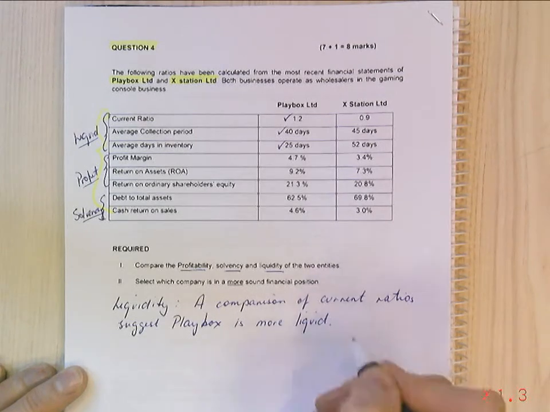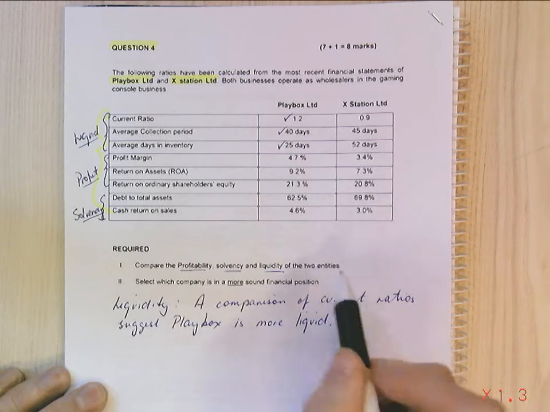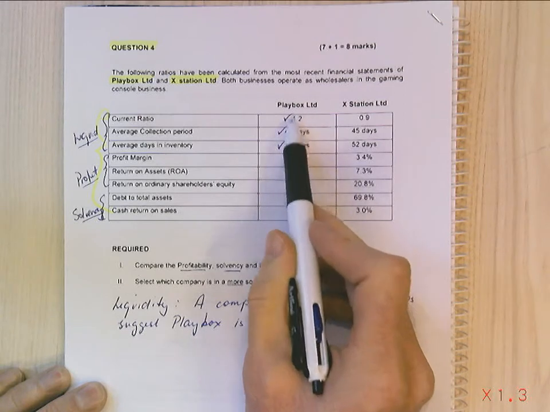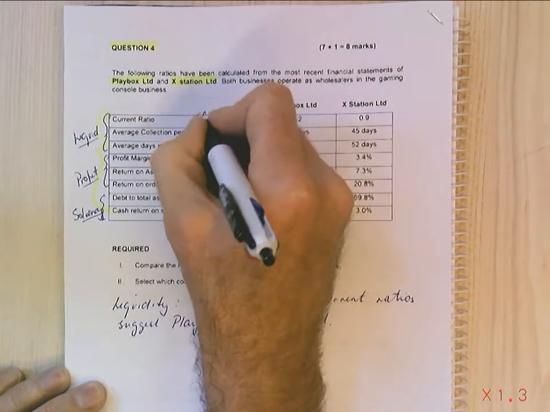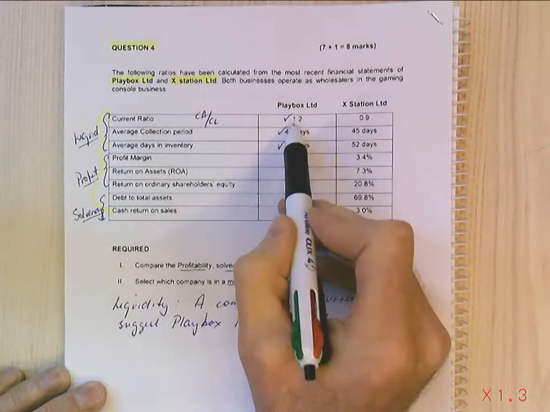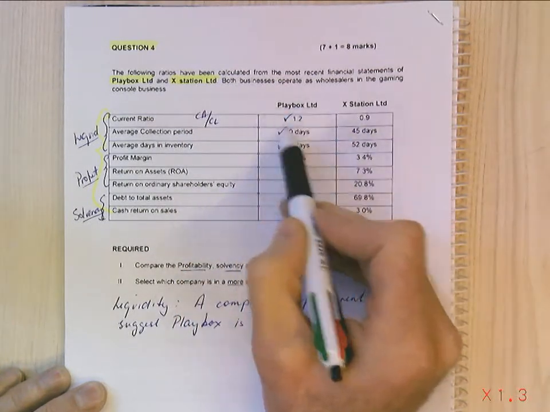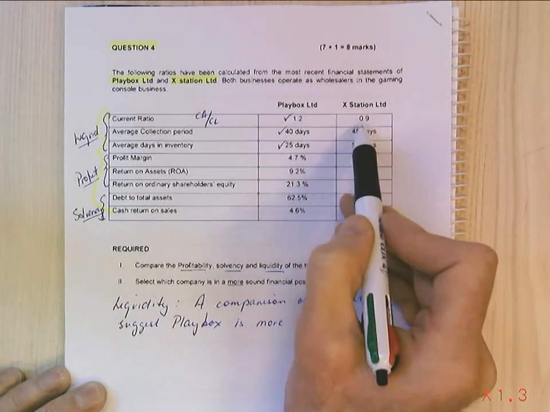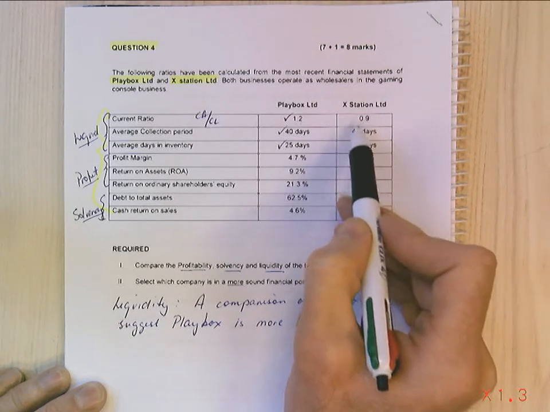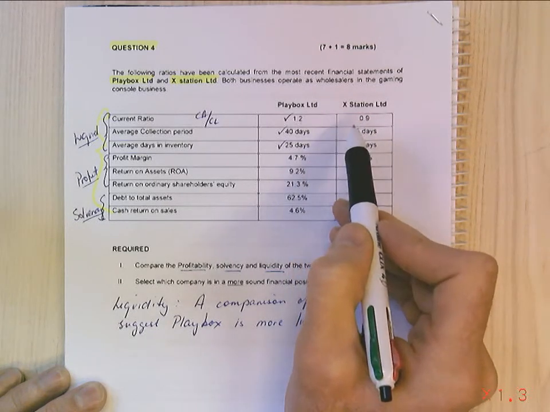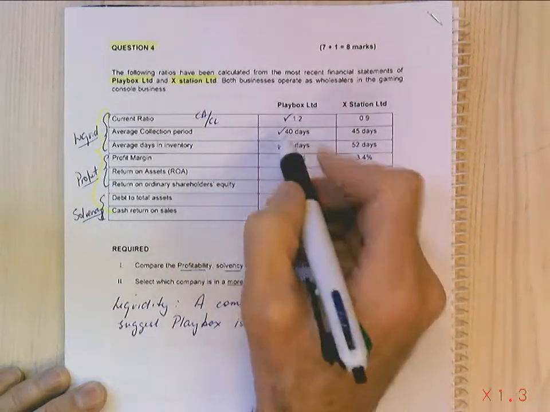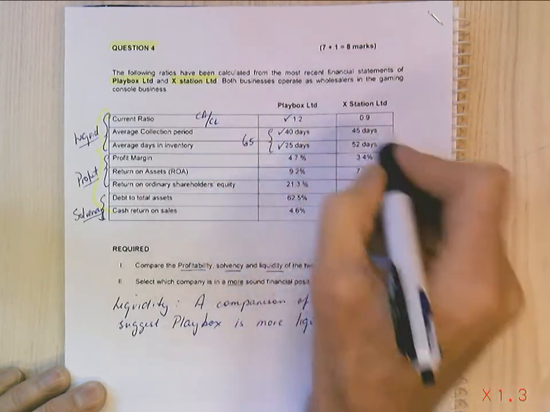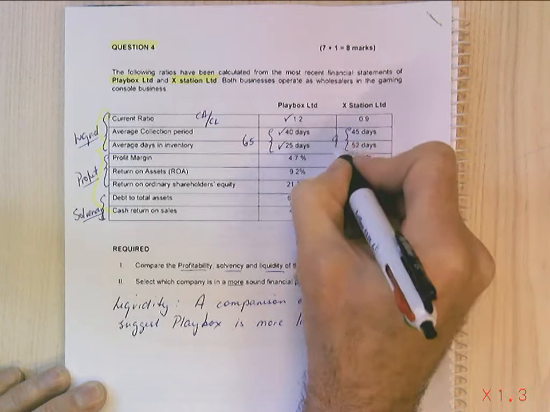Now being liquid means it turns its money into cash a little bit better. In other words, it can pay its short-term liabilities as well. So we've got enough current assets, because my current ratio is my current assets over my current liabilities. I've got enough current assets to pay my current liabilities. So my short-term is looking better here than here. This is indicating I might not have enough current assets to pay my current liabilities. So it's an indication, it's not a certainty. Also, if I look at this, I've got a turnaround of 65 days here versus a turnaround of 97 days here.